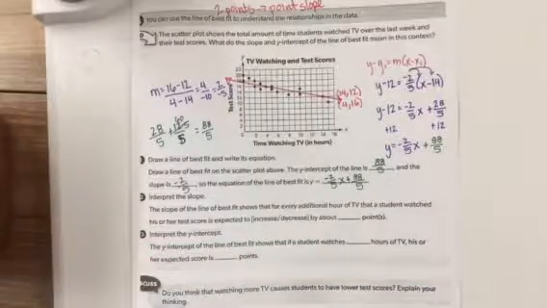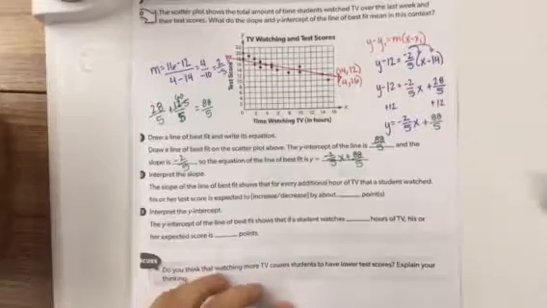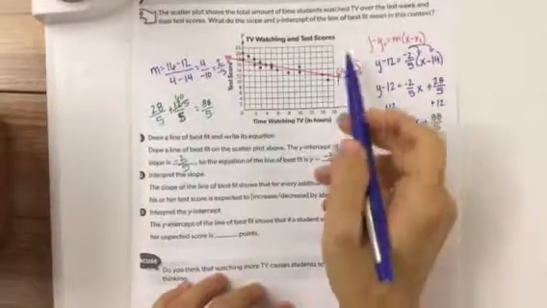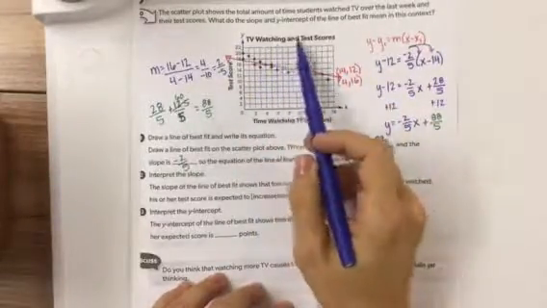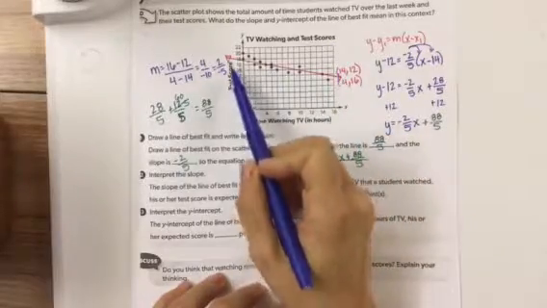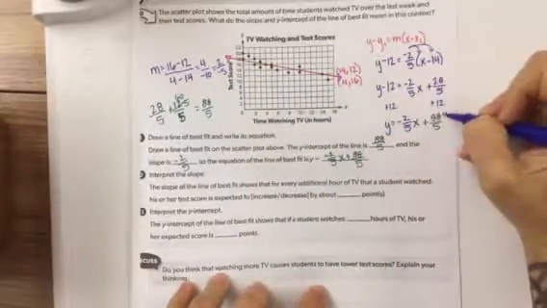To interpret the slope, you have to keep in mind that our slope is the rise over the run. So we have our rise over our run. Now look at our data. We are looking at TV watching and test scores. So test scores is our y. So this would be test scores.